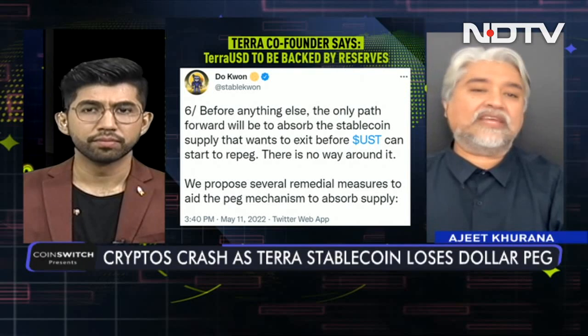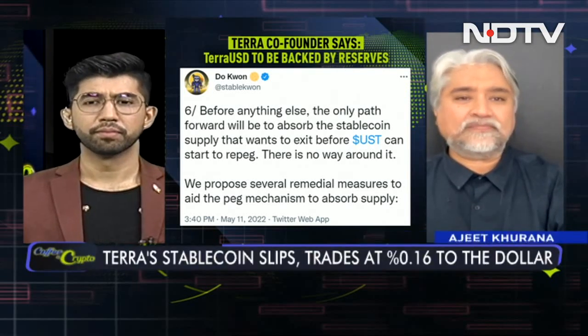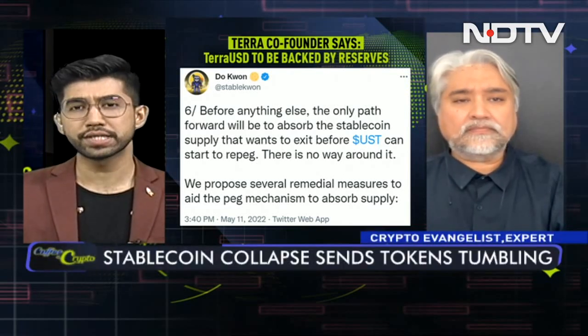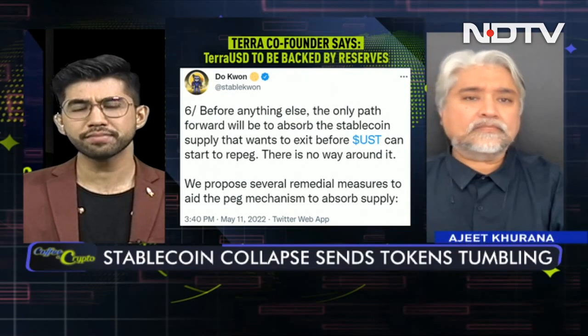If that could be done, then it is a bailout. I don't know where $10 billion of bailout is going to happen from. But based on this incident, would you say that algorithmic stablecoins are flawed, the entire idea of the mechanism?